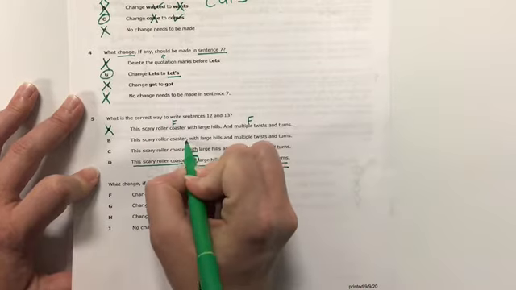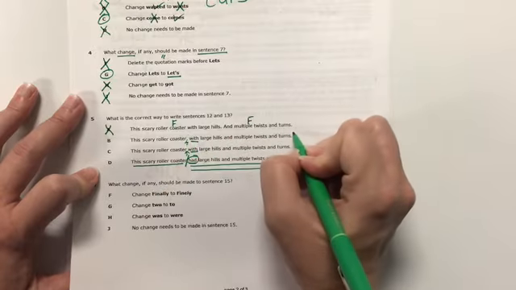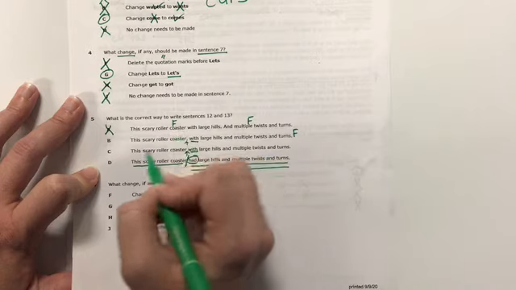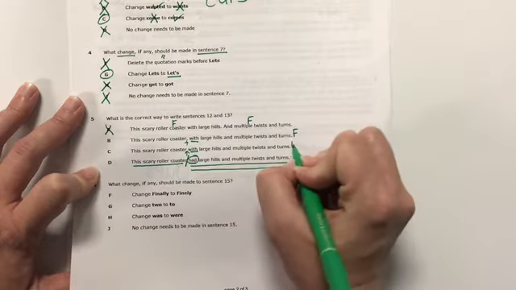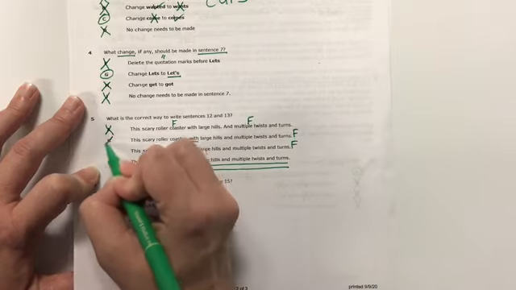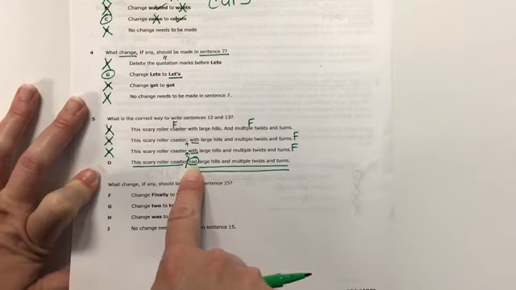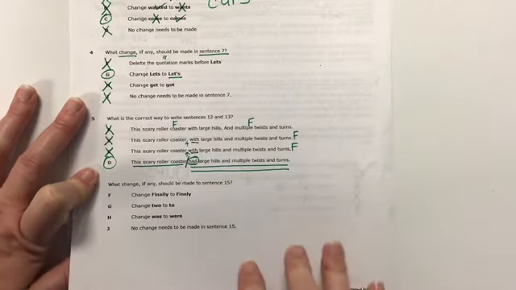I wouldn't just put a comma here, because this word still doesn't make sense in the sentence. This is still a fragment. It's an incomplete thought because it doesn't have a verb. C, same thing, just without the period. This is a fragment. It doesn't have a verb. D does have a verb. Had is a verb. Okay, D is my answer choice.